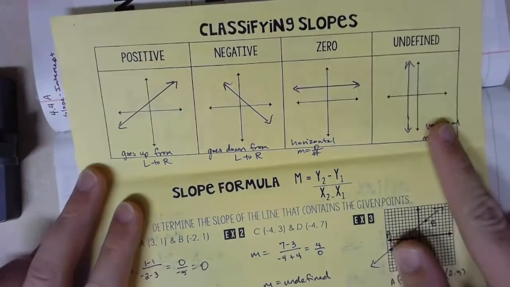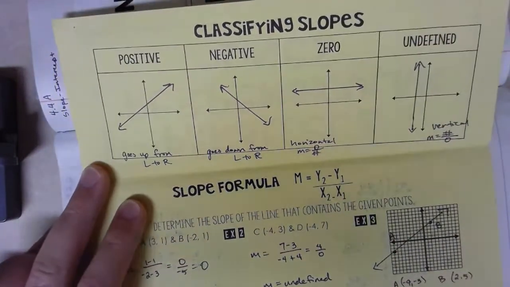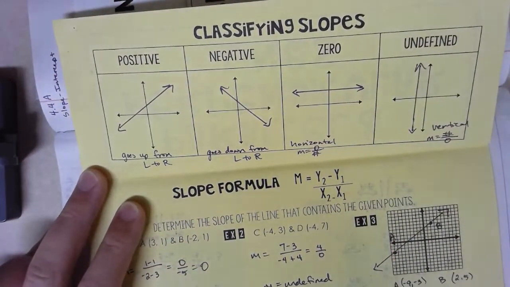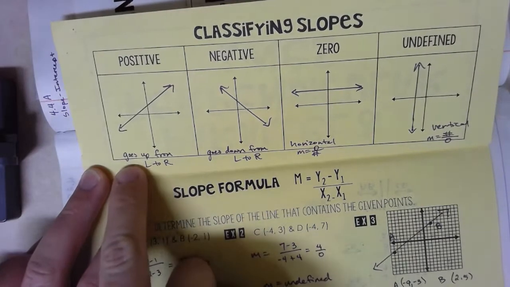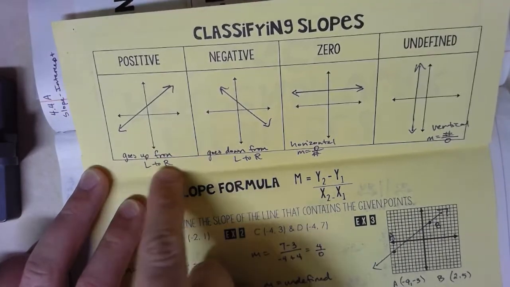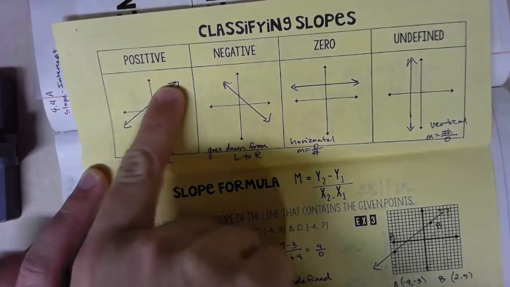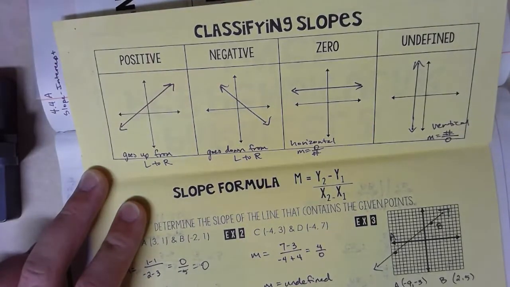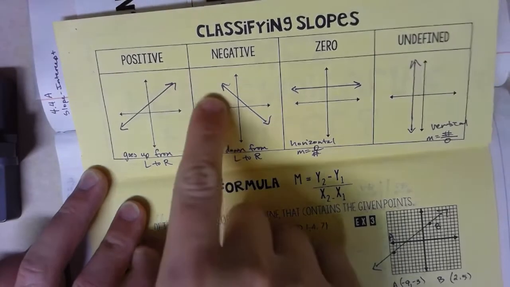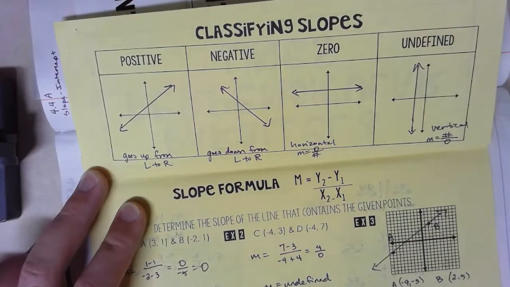Okay, so first off, we're talking about slopes. We can classify slopes in 4 different categories. Okay, so a positive slope, which is going to go up from left to right. Okay, it's like we're going uphill. A negative slope, which will go down from left to right.